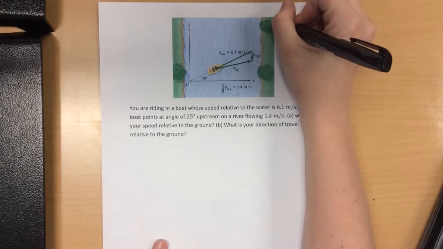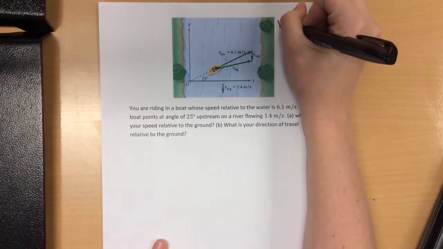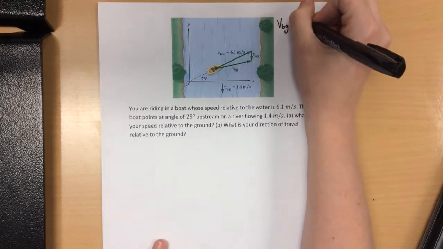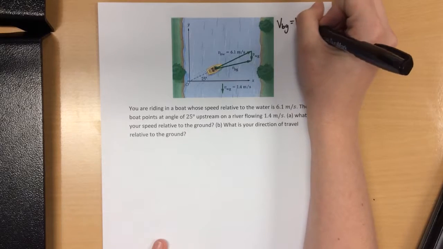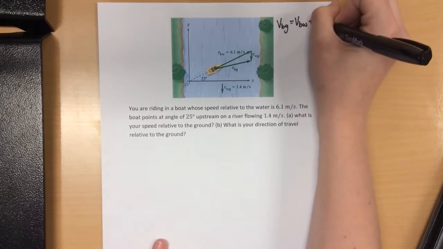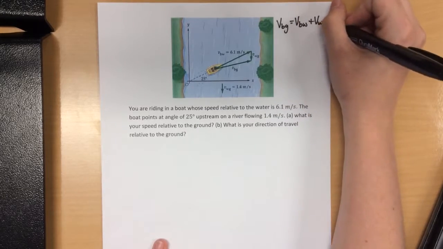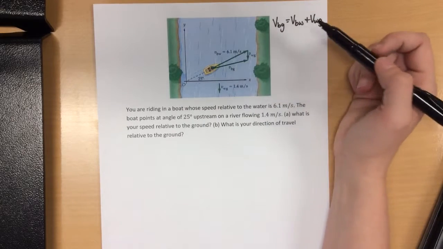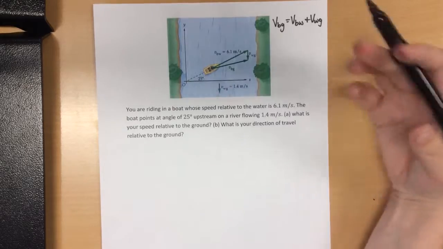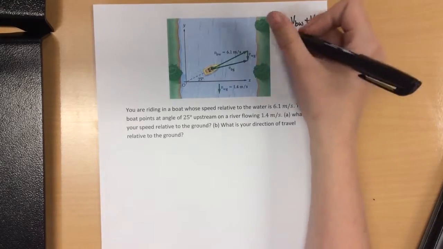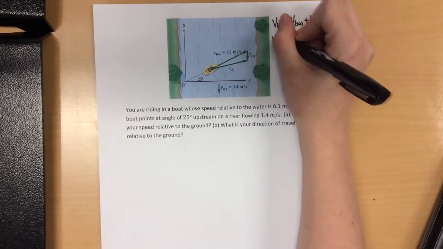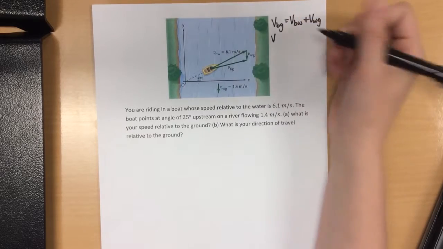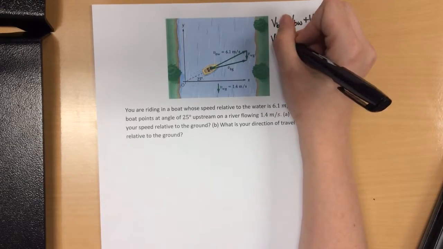We are still looking at the fact that the relative motion of our boat relative to the ground is equal to the speed of the boat relative to the water plus the speed of the water relative to the ground. In order to get this, we're going to need to deal in vectors that are perpendicular to each other. So we know that we can find the x and y components by adding x and y components.